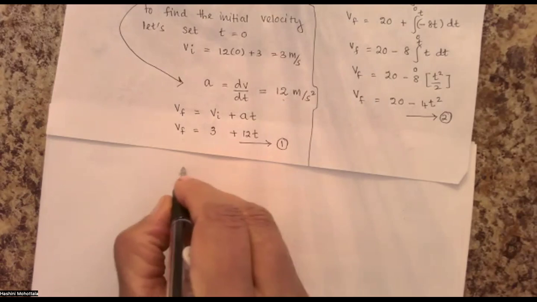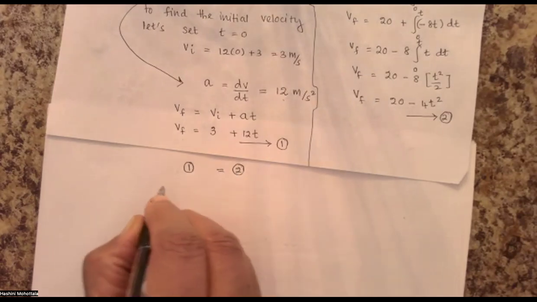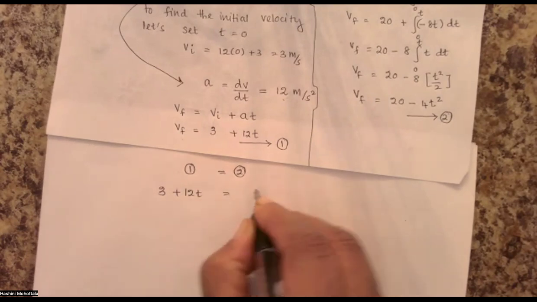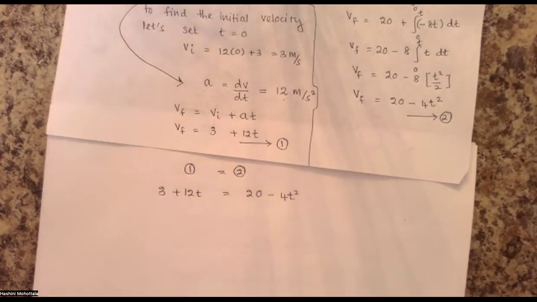And then I set equation number 1 equal to equation number 2. So there you have 3 plus 12t on this side, and on the other side we have 20 minus 4t square.